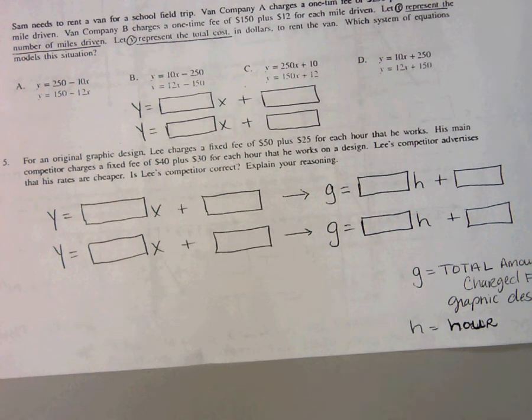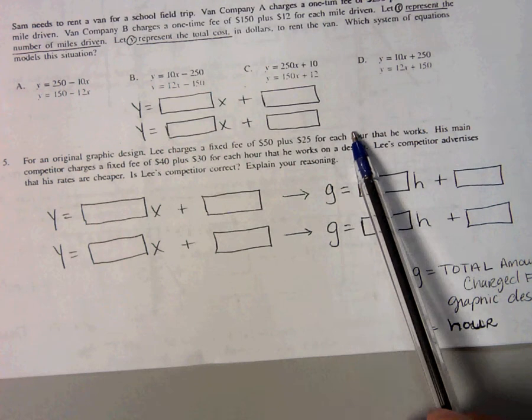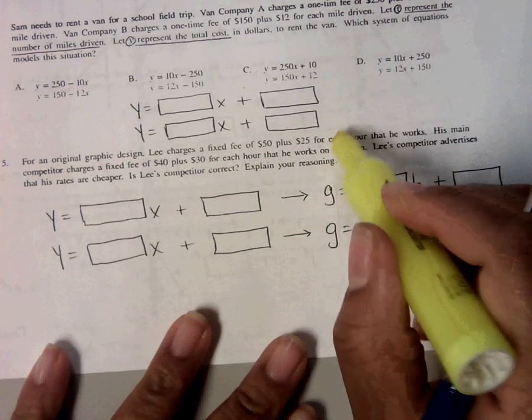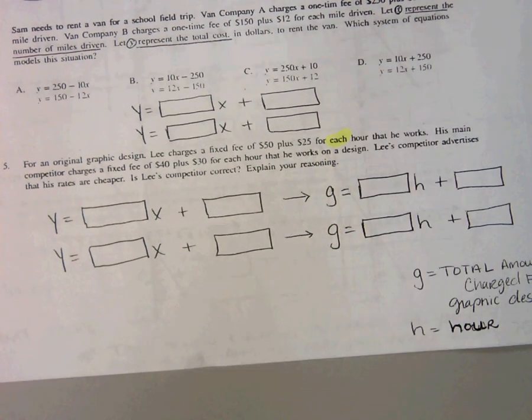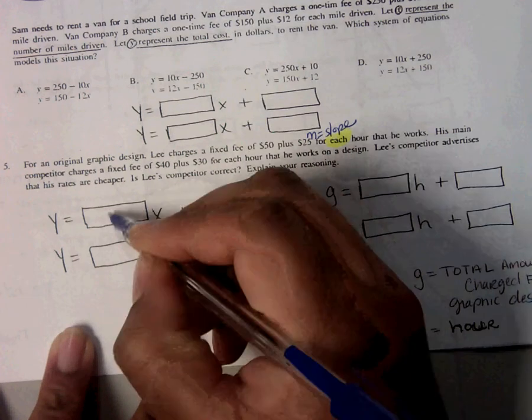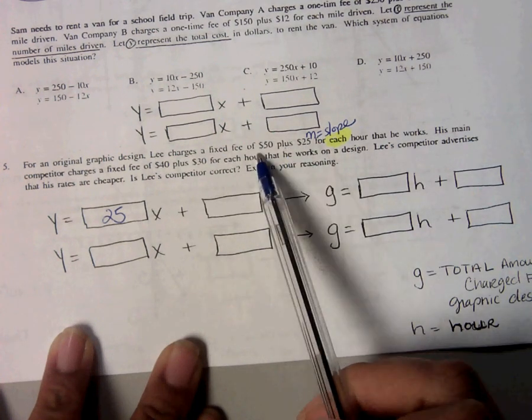Lee charges a fixed fee of $50 plus $25 for each hour. By now, we should see this as a y equals mx plus b form, and our keyword has popped up again, each. I therefore know slope is 25. And it needs to be added to $50.